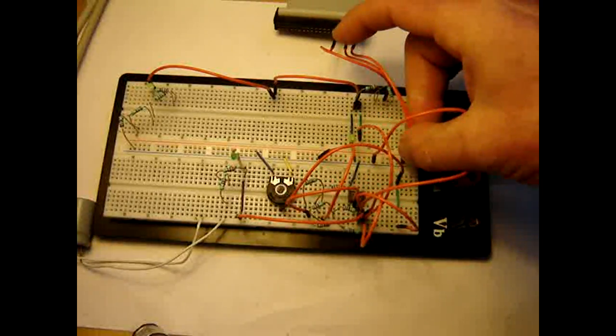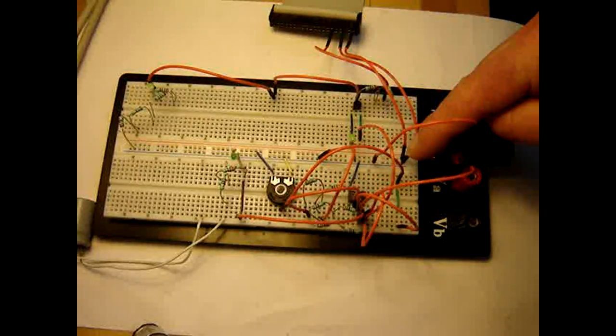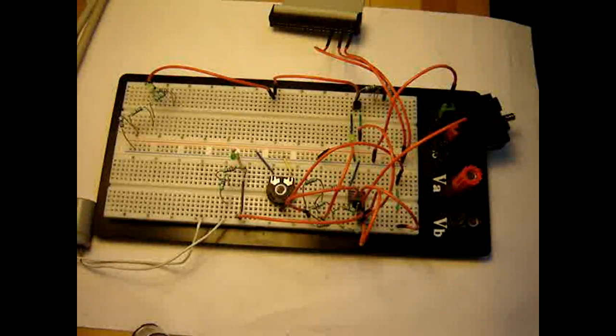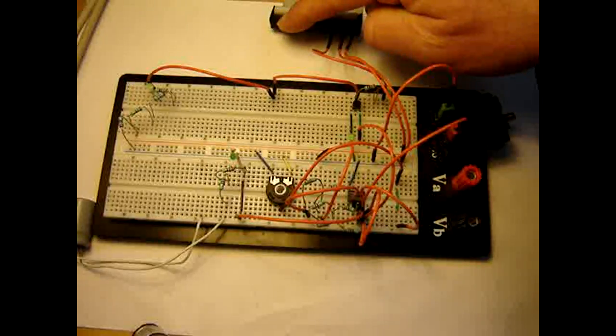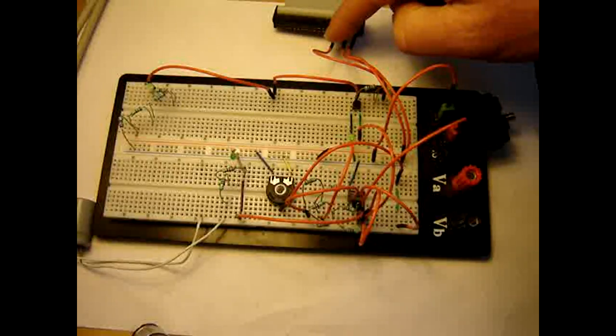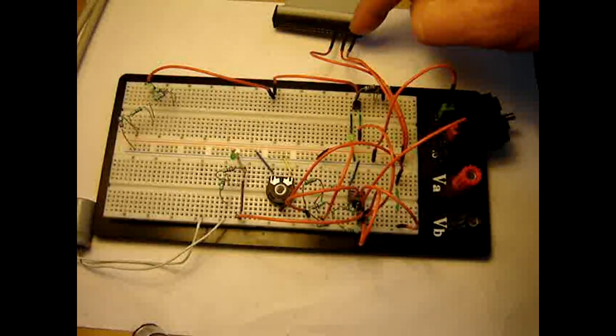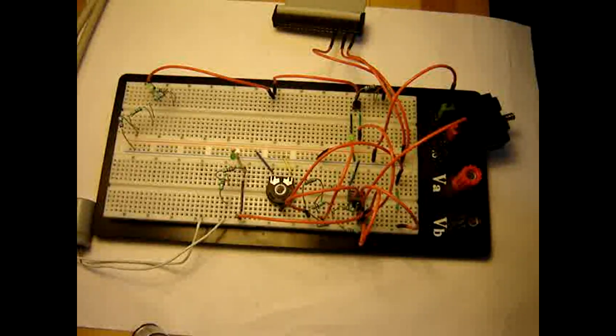Another problem is that from here to here is the 5 volt power. But either of these pins coming from the GPIO of the Raspberry Pi can be set high and low only.